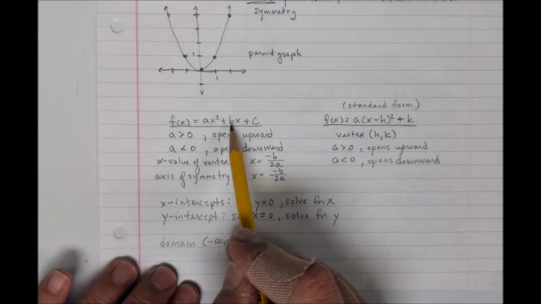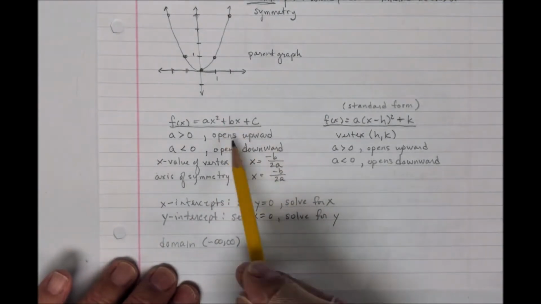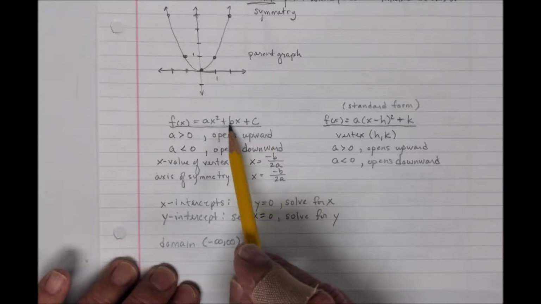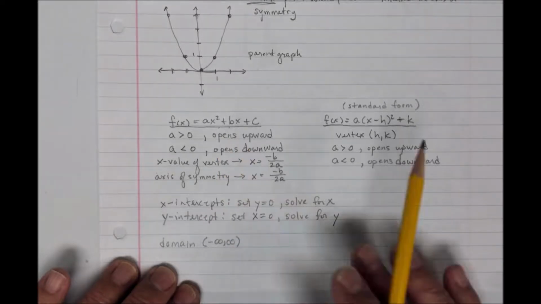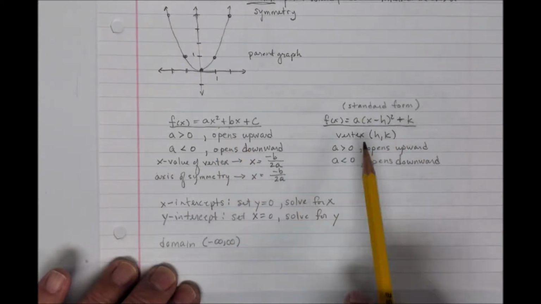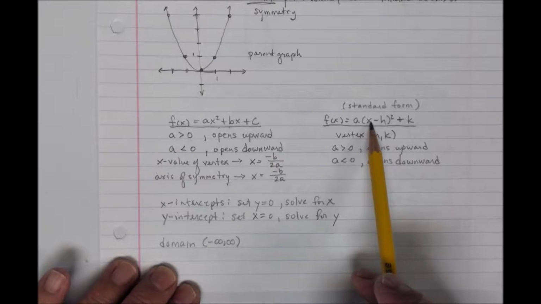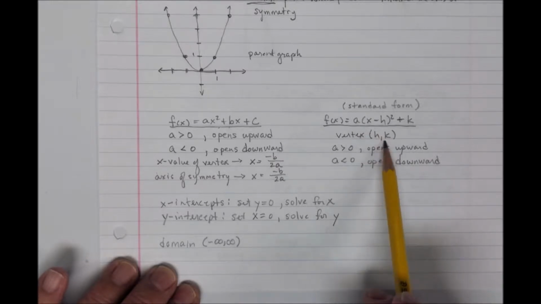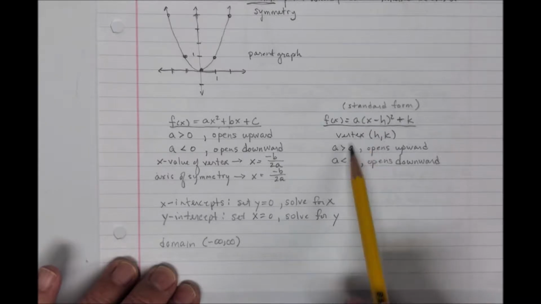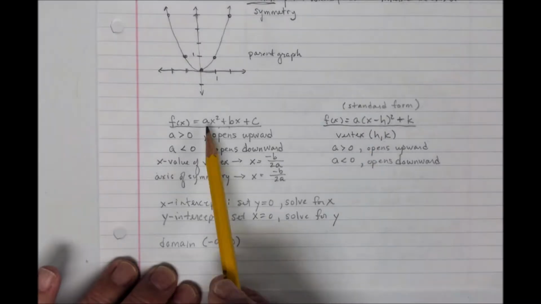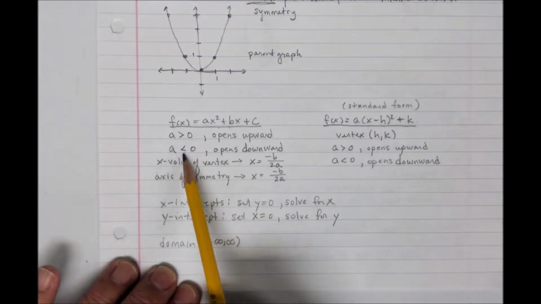quadratic functions here. You can see the parent graph right here. You can also see that it can be in this form, which they sometimes call general form, but it's based on the definition. You saw the definition of a polynomial function at the very top. And then this, of course, is standard form, or I like to call it vertex form, because you can identify the vertex right away. And based on a, you can tell if it opens upward or opens downward. Same thing here, based on a, if it opens upward or opens downward.